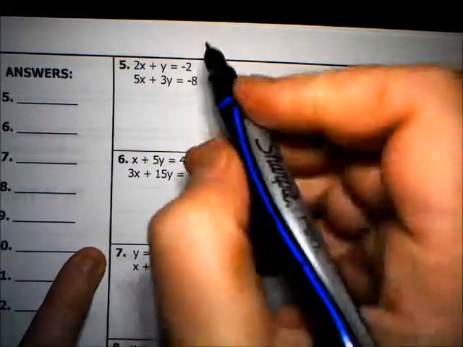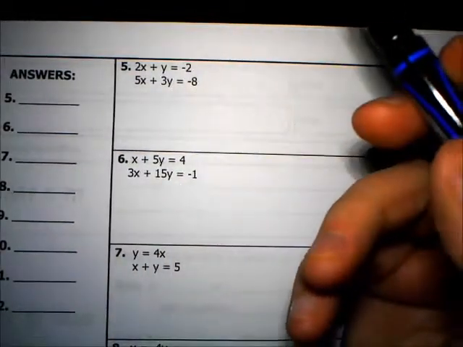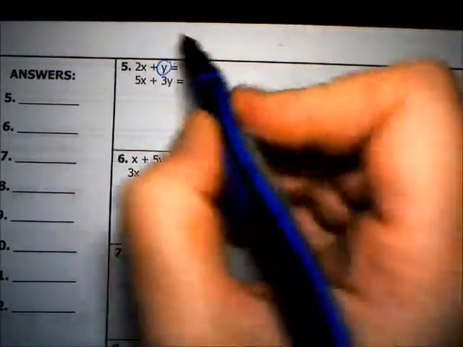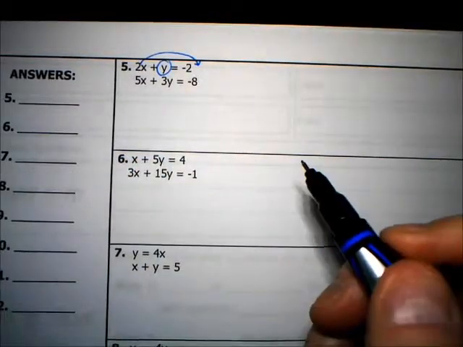Alright, next page. Got several examples here doing the same pattern. I gotta look at which equation I can solve for a letter the easiest. I see the first equation, I have a y by itself. So that means I'm going to take the 2x and move it to the other side to get my new equation.